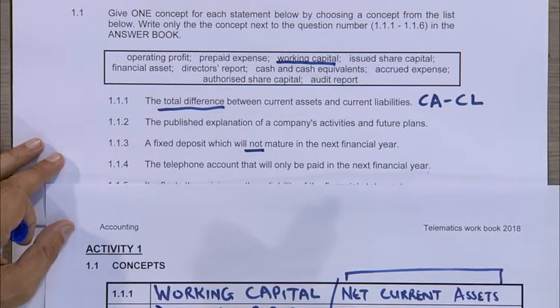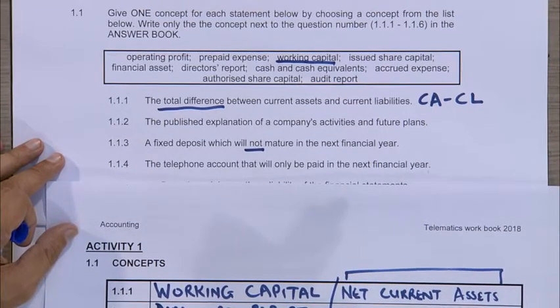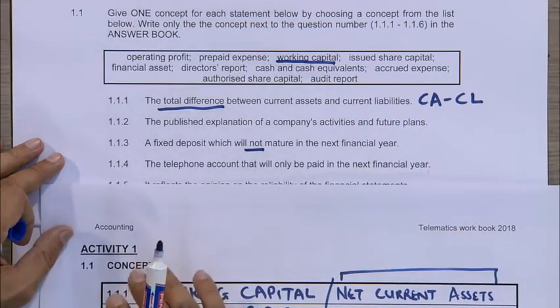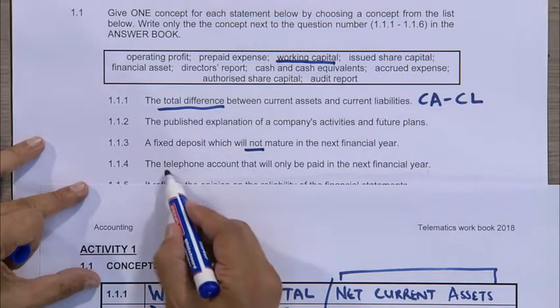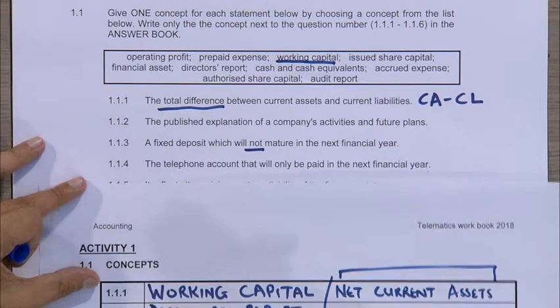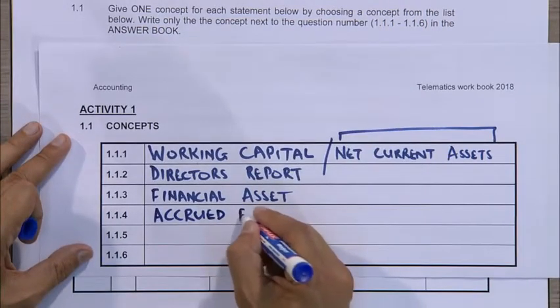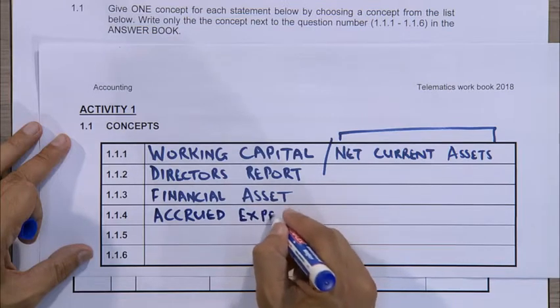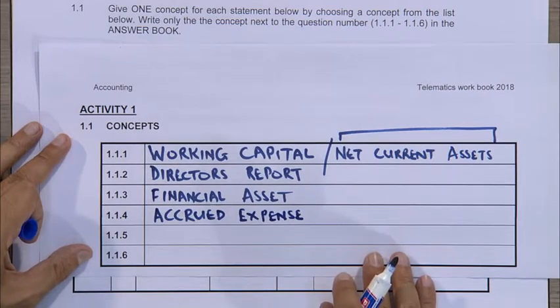Then by 1.1.4, it says the telephone account that will only be paid in the next financial year, which means it wasn't paid in this financial year, we still owe the money, and because we owe and telephone is an expense, it's going to be classified as an accrued expense.